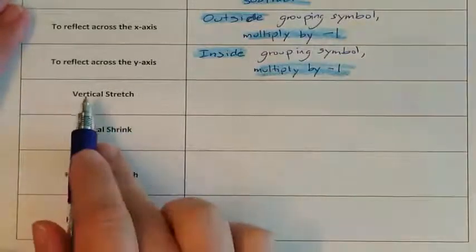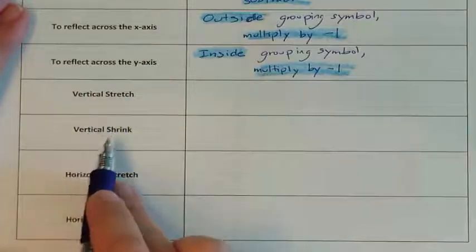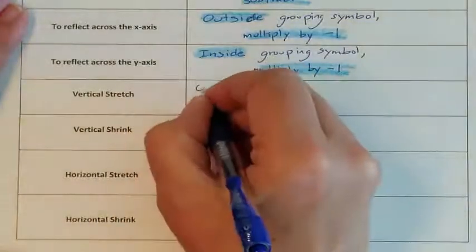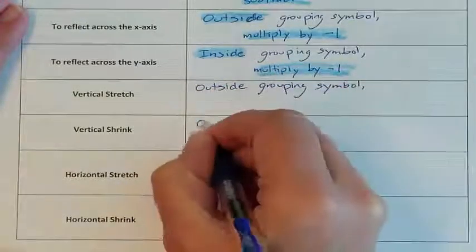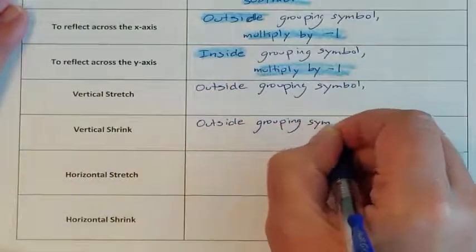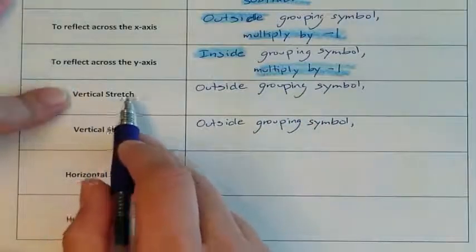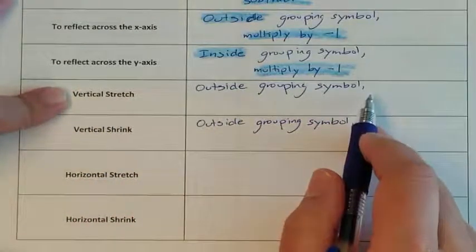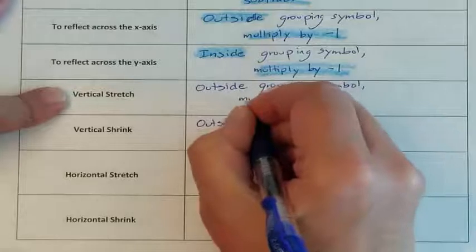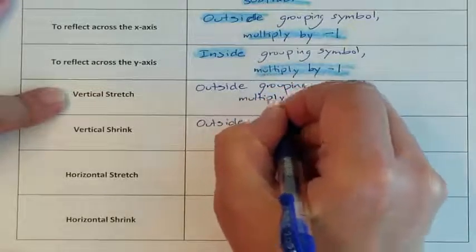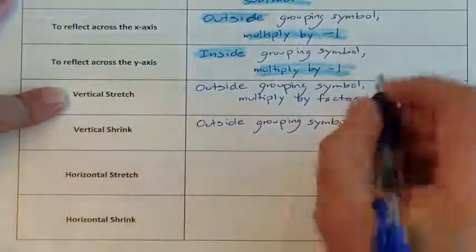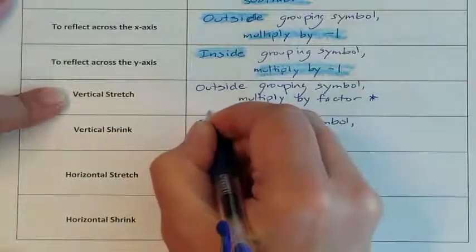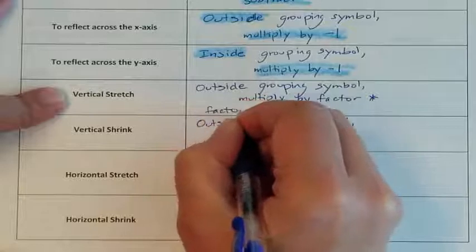So the quick review, if I was vertically stretching or vertically shrinking, we remember that this was an outside move. If I wanted to stretch, that meant I was going faster than original. So that meant that we were going to be multiplying by a factor. And if we were stretching, that factor needed to be larger than 1.